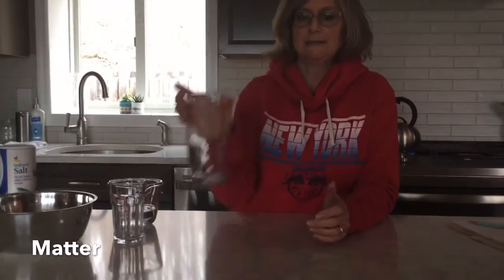So what is matter? Basically, matter is anything and everything. Things that we can see, glass, hair, shirts, and things that we can't see, like the air we breathe. To define matter, we have to talk about two things: shape and volume. So there are three different kinds of states of matter.